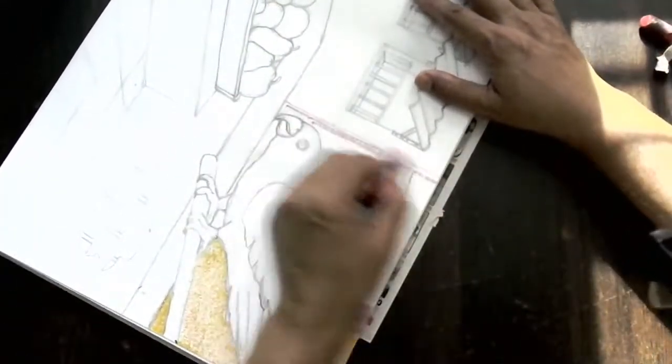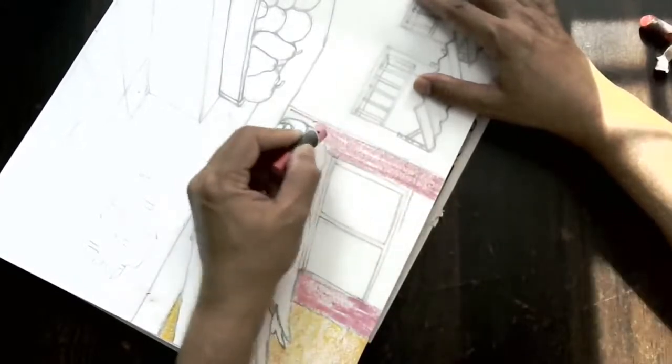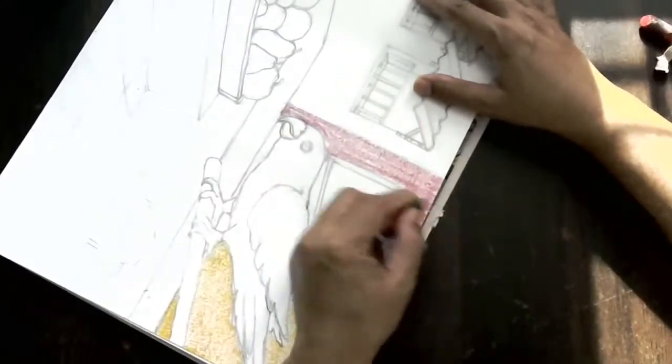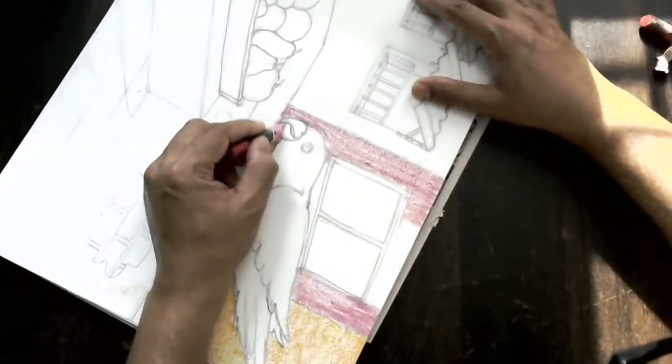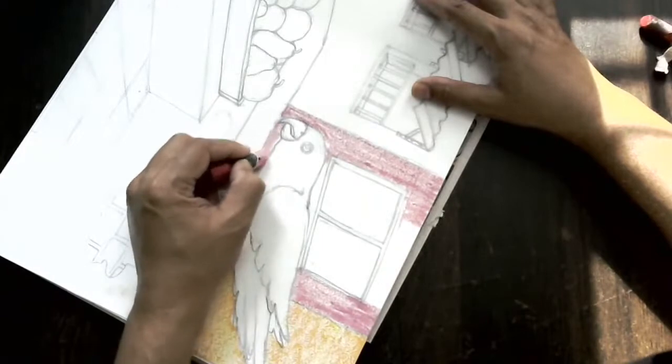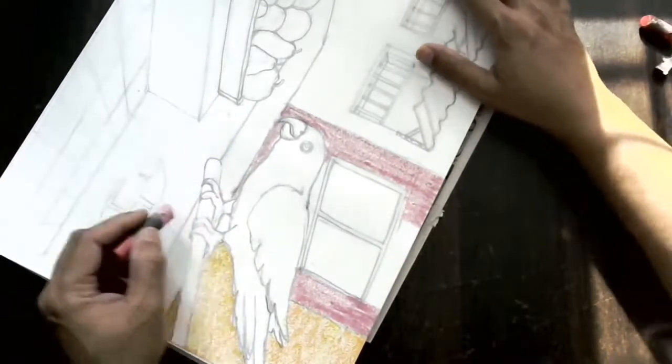So I can just turn it like this. So this becomes vertical strokes like this when you hold it horizontal. Doing slanting lines is much like this, and in small places you can just put the color like this.